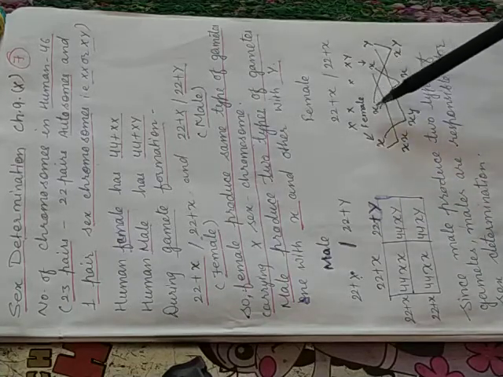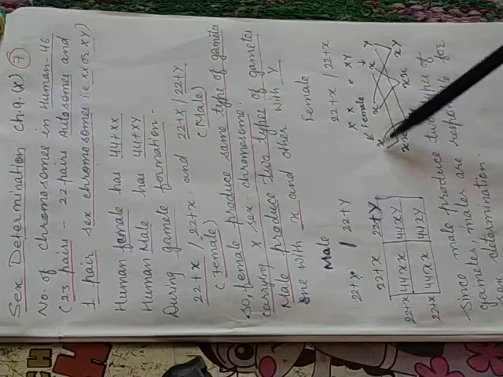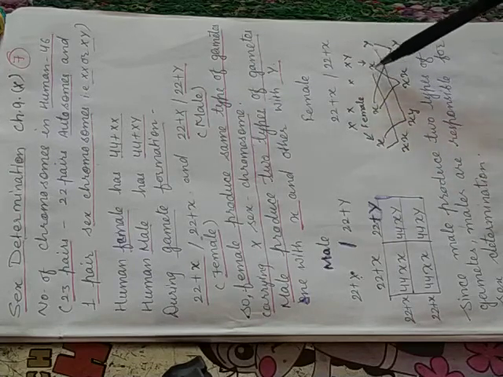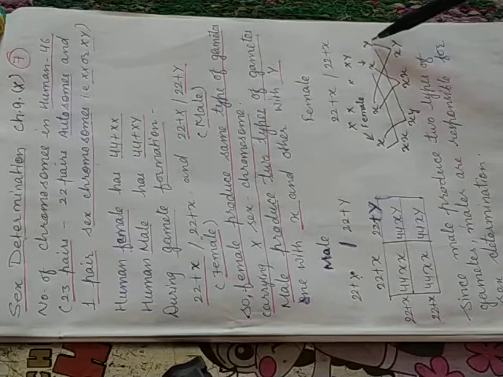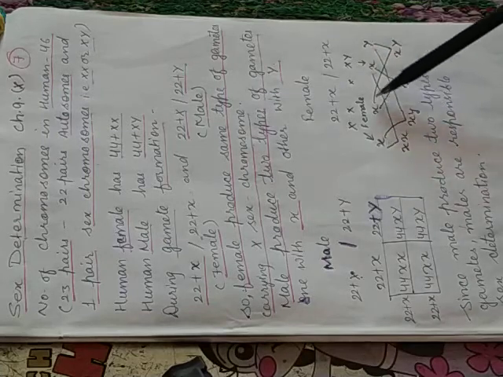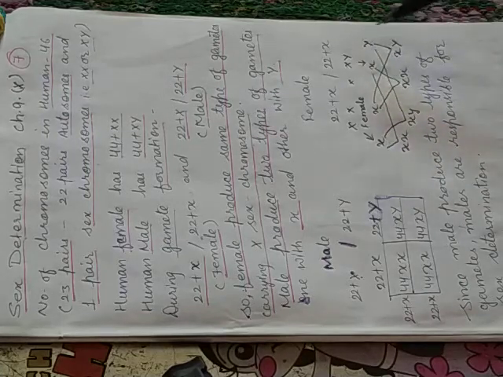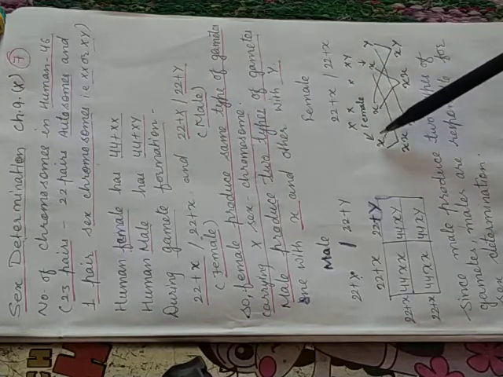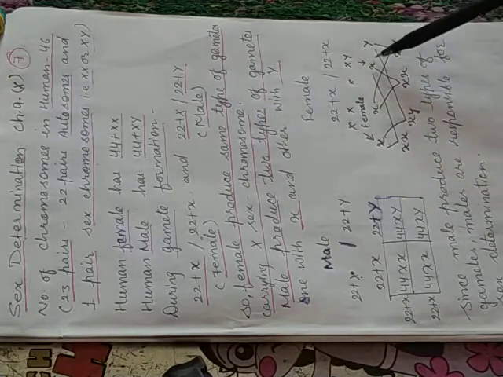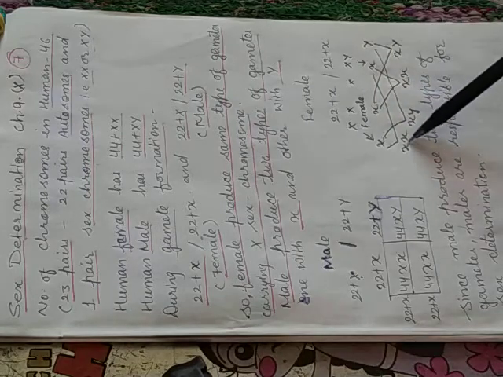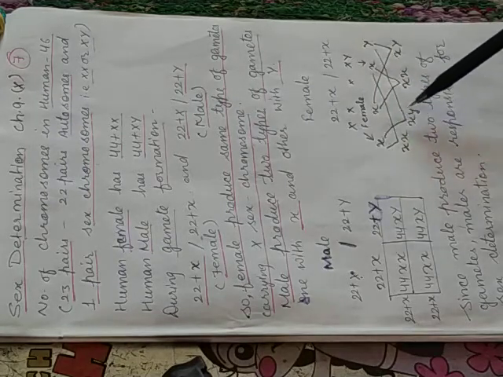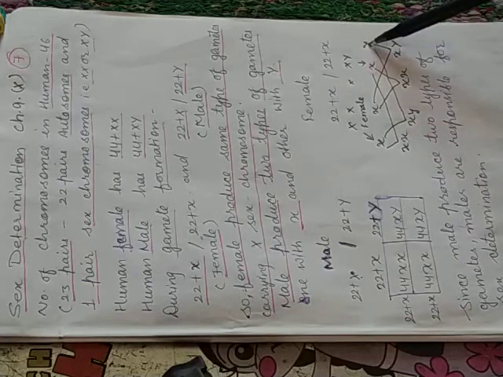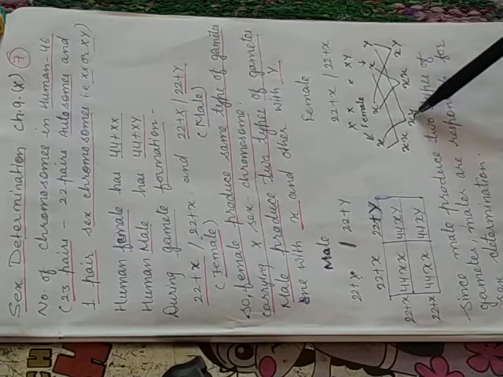The female is producing identical gametes, X and X, and the male is producing different gametes, X and Y. So when the X of the female fuses with the X of the male, there will be a female, and if the X of the female fuses with the Y of the male, then it will be XY, that is, a boy will be produced.